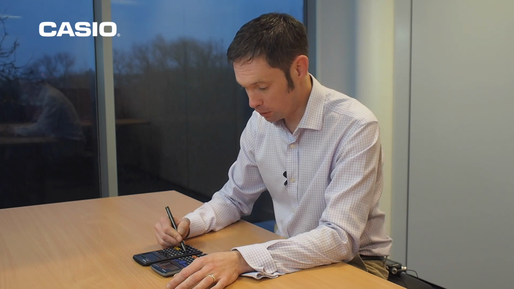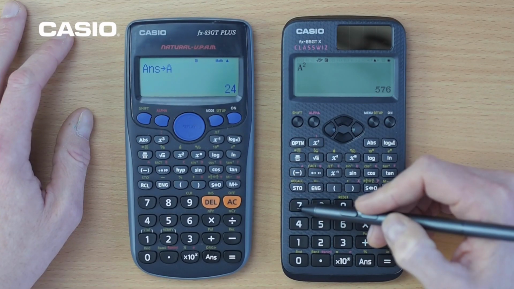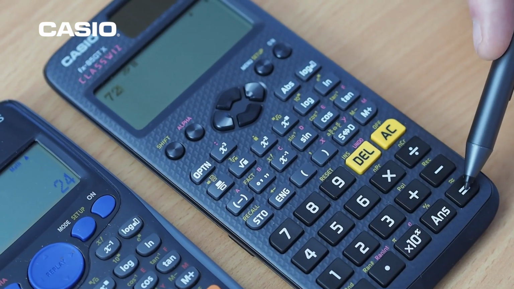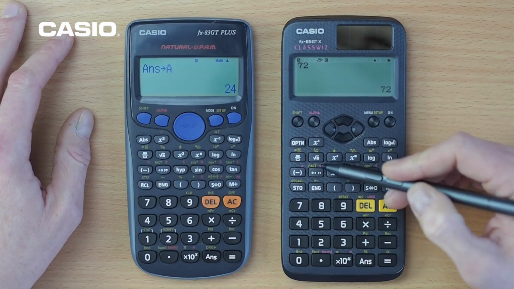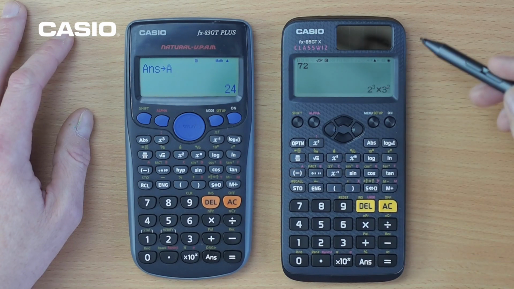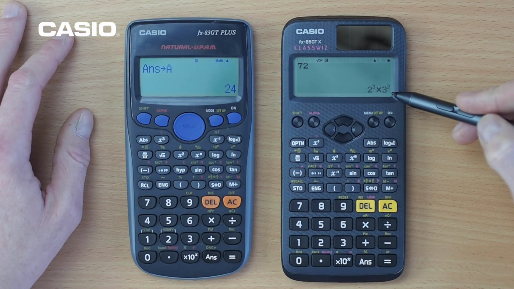Other functions that you might not have previously been aware of: if we want to have a look at some factors of a number, let's have a look at the factors of 72. We can go shift and factors, and there we go, straight away on the display. We've got 2 cubed times 3 squared.